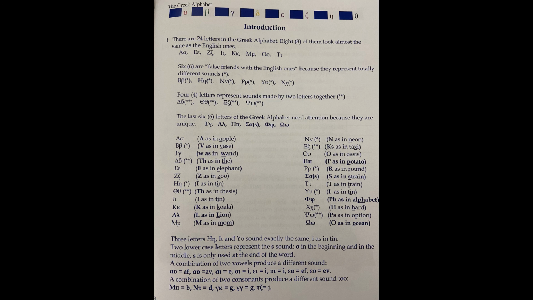like a double ks. Psi is the last one of the 4 important, very special Greek letters. Psi is the combination of P and S. It looks like the trident, Poseidon's trident. Okay, that's a ps sound.